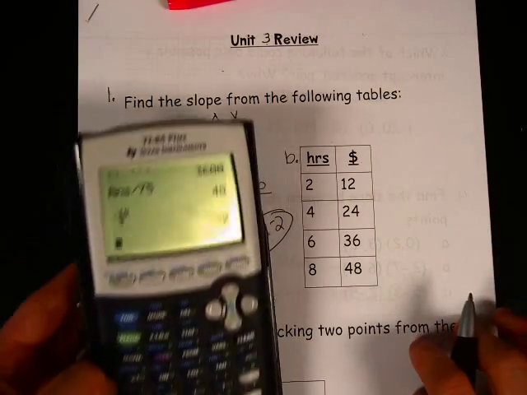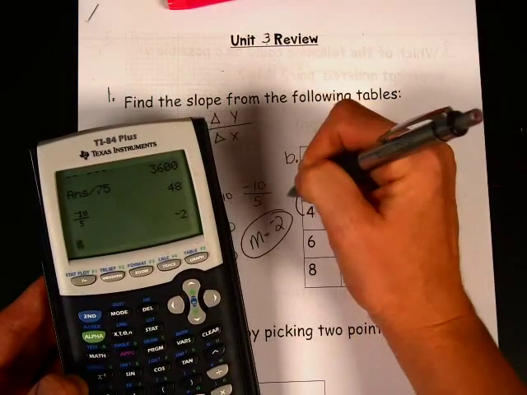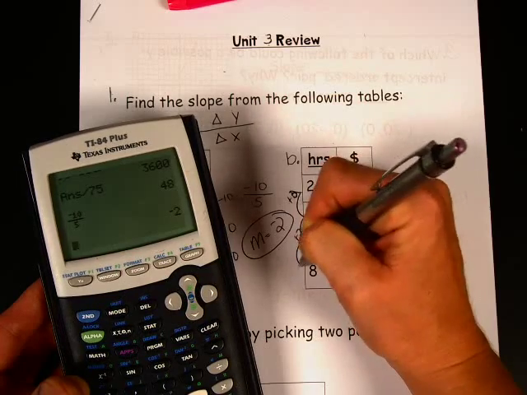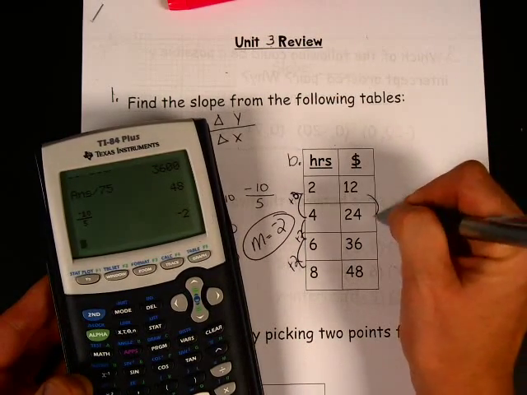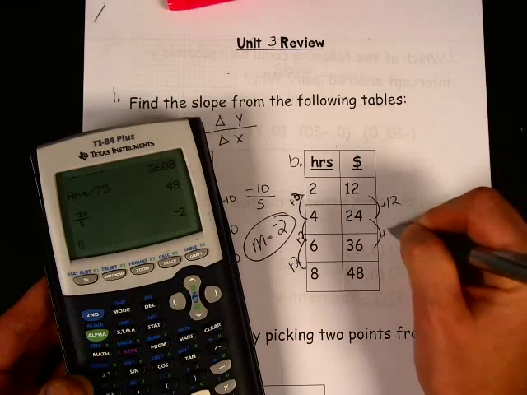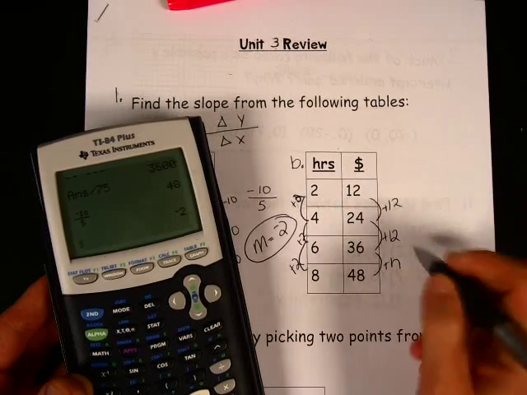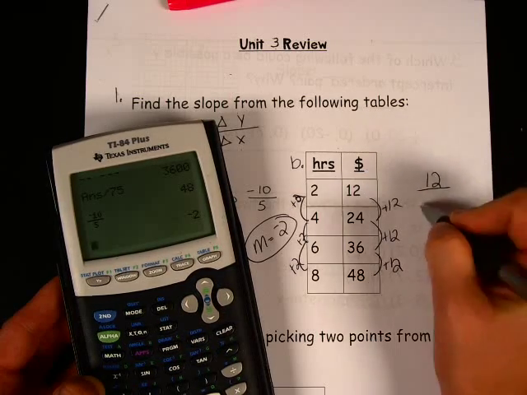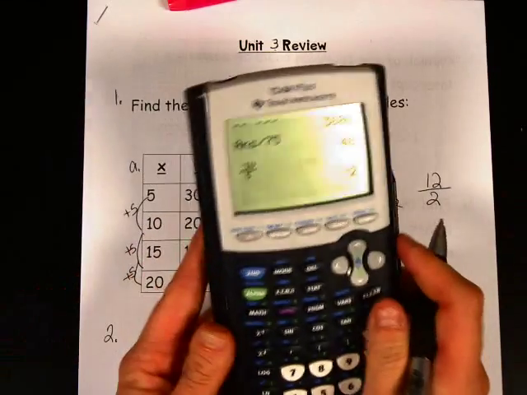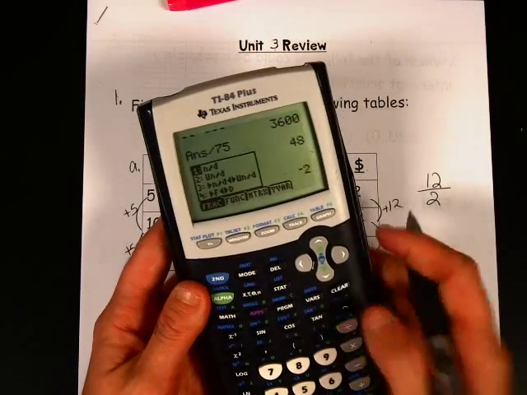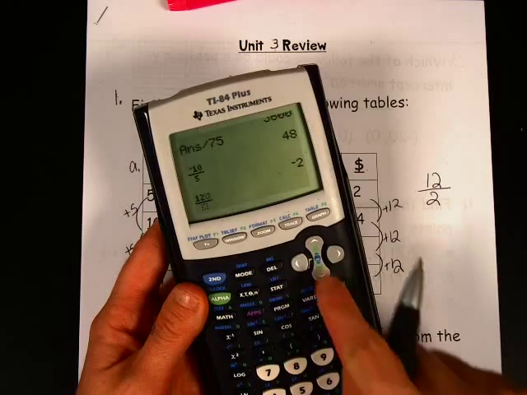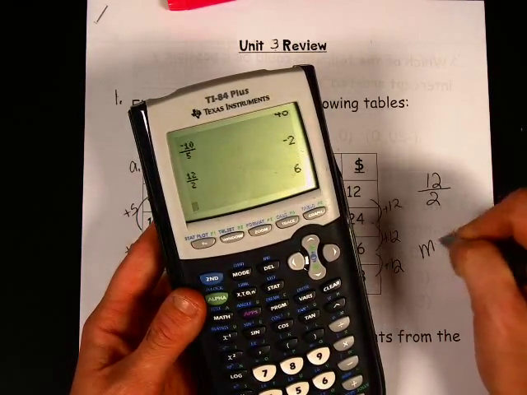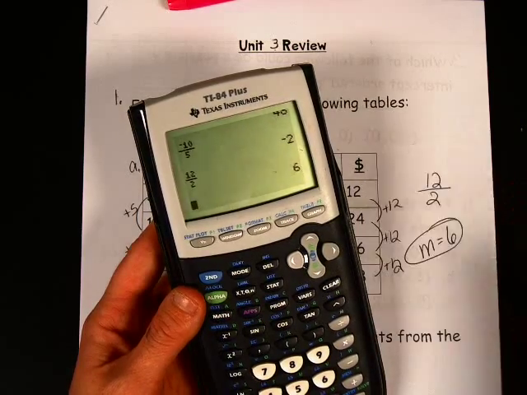For B, again, it's going up by 2, and this is going up by 12. So, change of y over change of x, so it's 12 over 2. Put it in my calculator, 12 over 2, and my answer, m equals 6. So it is 6.